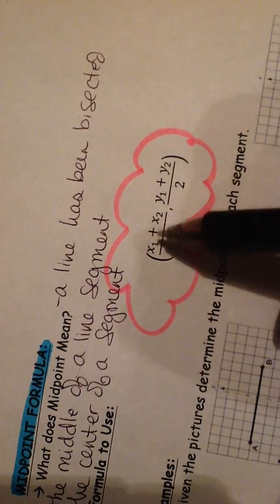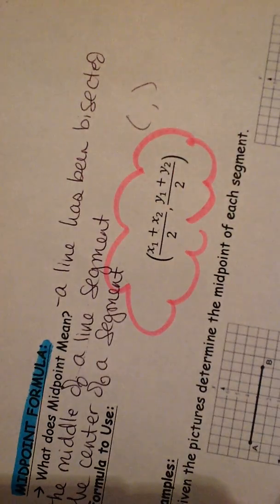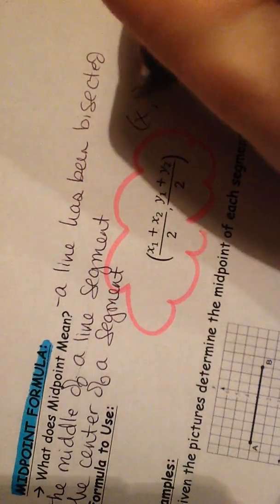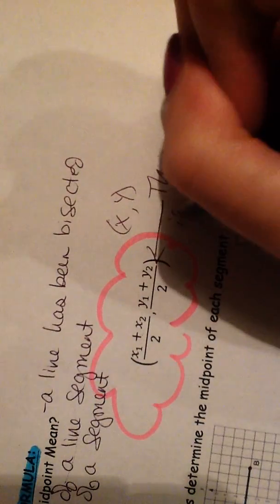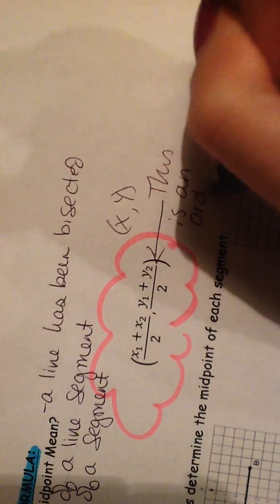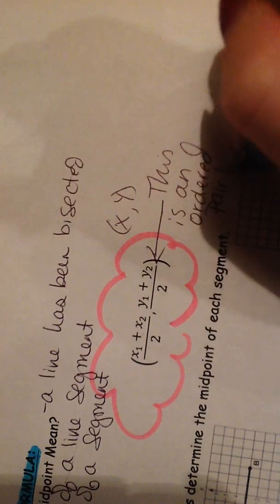Notice I'm adding them. Notice it's parentheses and a comma. Where have we seen parentheses and a comma before? That's an ordered pair with an x value and a y value. And it makes sense that this is always an ordered pair because midpoint, it's a point in the middle. That's how you can remember it.